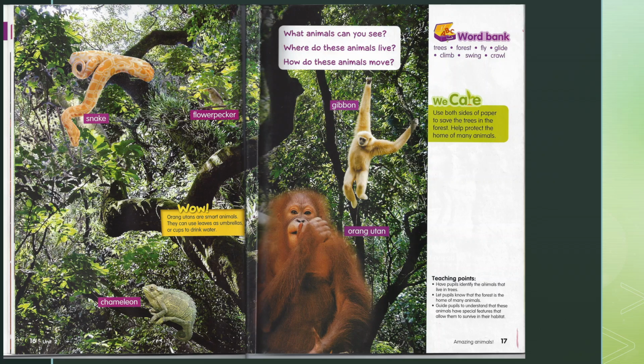Now let's check the word bank. Here we have trees, forest, fly, glide, climb, swing, crawl.